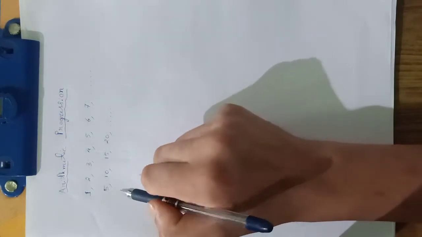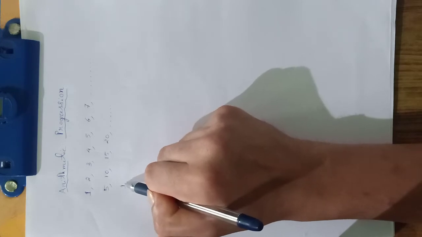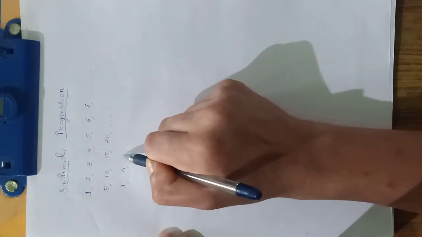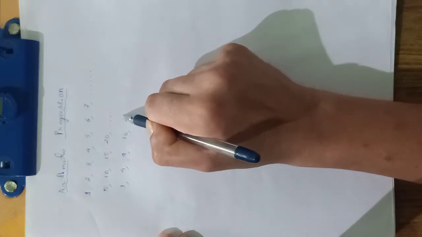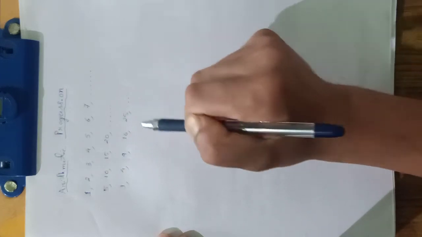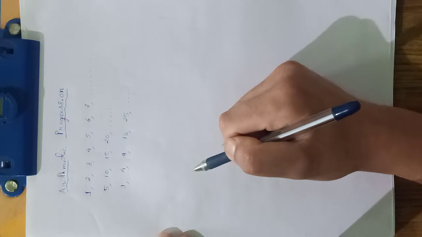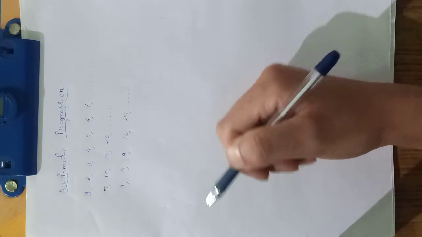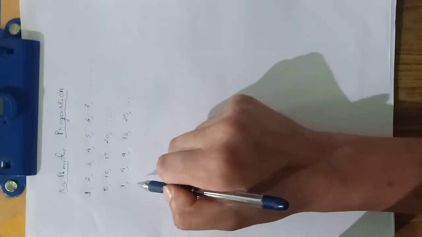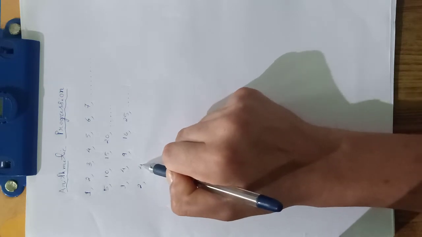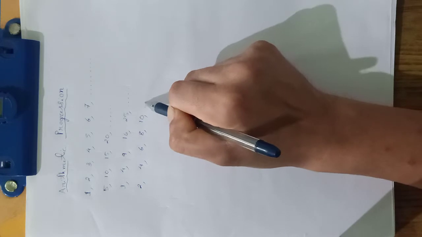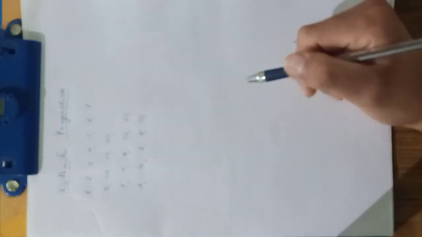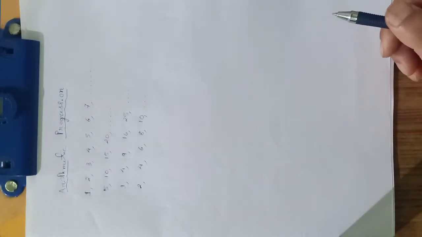A series of perfect squares: 1, 4, 9, 16, 25, and so on. A series of even numbers: 2, 4, 6, 8, 10, and so on. These are some of the series of numbers that I have listed out.